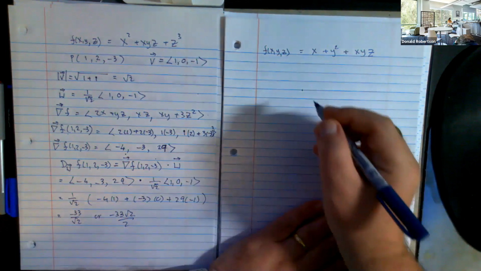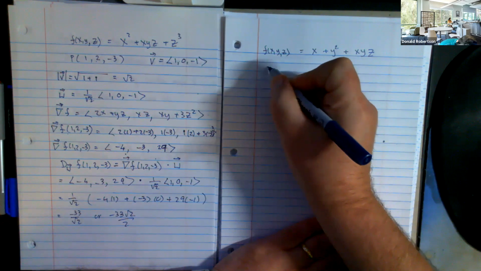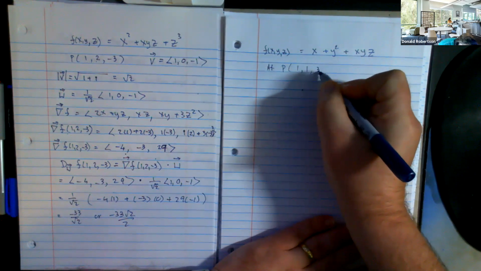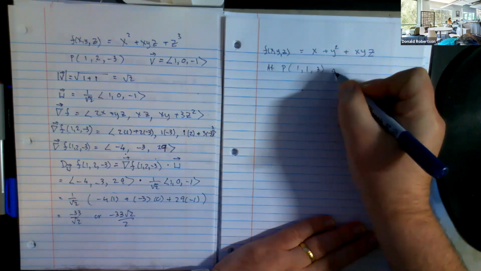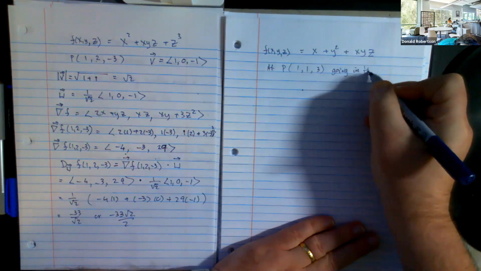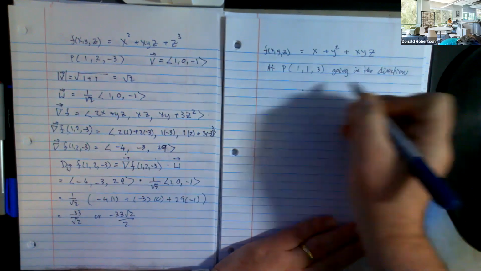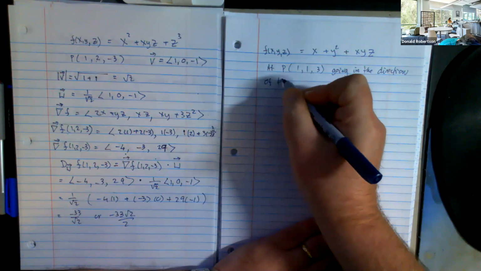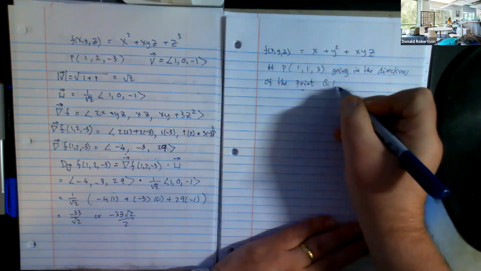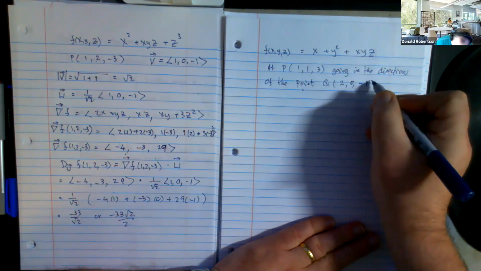And we're interested in the directional derivative at the point P, 1, 1, 3, going in the direction of the point Q with coordinates 2, 5, -1.